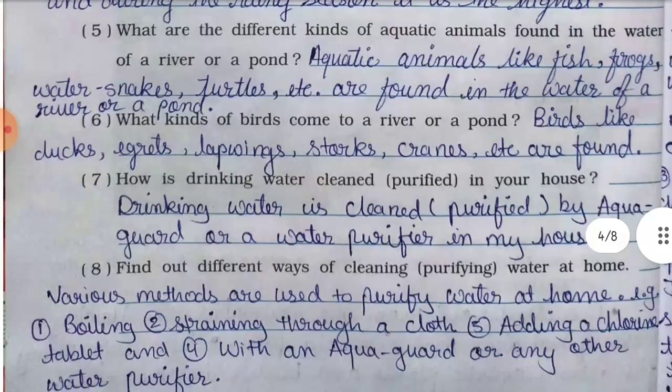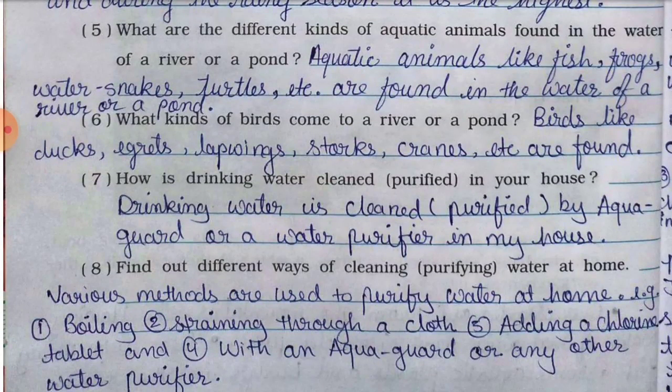Number 5. What are the different kinds of aquatic animals found in the water of a river or a pond? Answer. Aquatic animals like fish, frogs, water snakes, turtles, etc. are found in the water of a river or a pond. Number 6. What kinds of birds come to a river or a pond? Answer. Birds like ducks, egrets, lapwings, storks, cranes, etc.